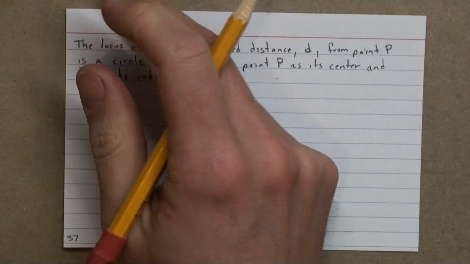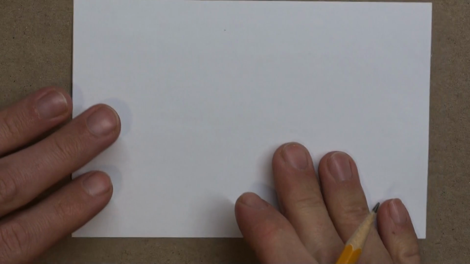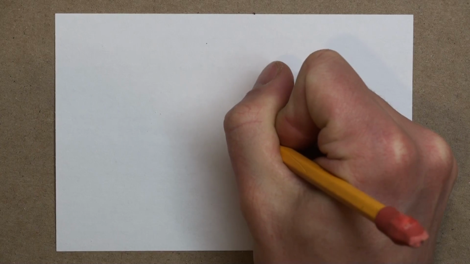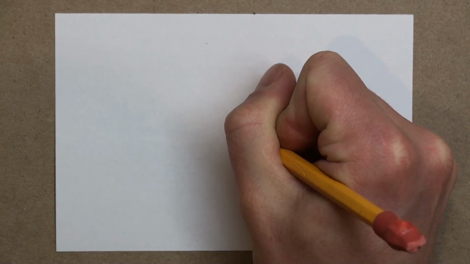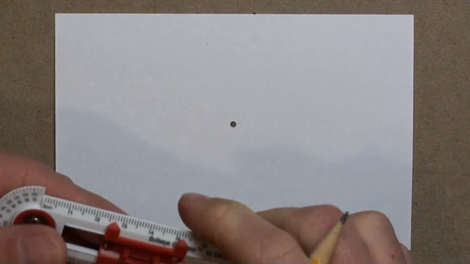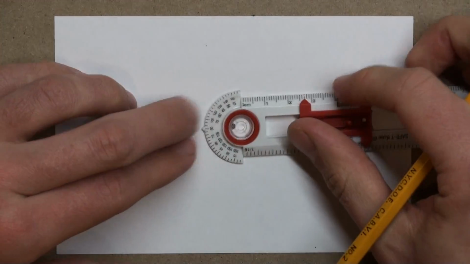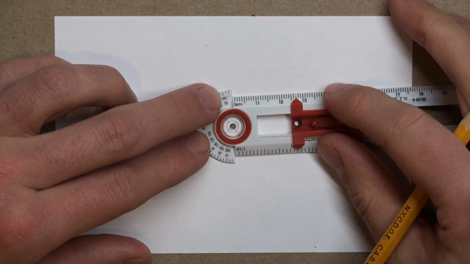Okay, let's turn this over and draw a picture of what that looks like. I'm going to make a dot right about in the middle here, and I'm going to make a circle using my compass.